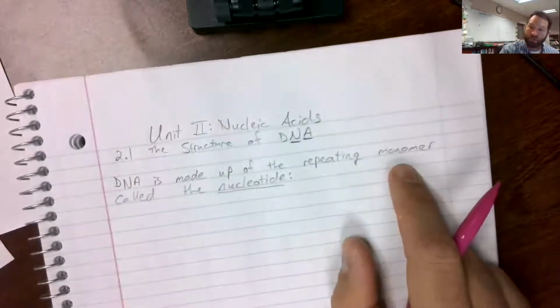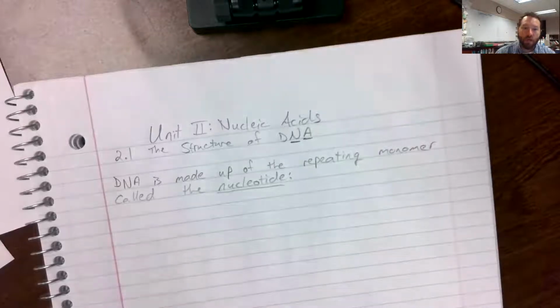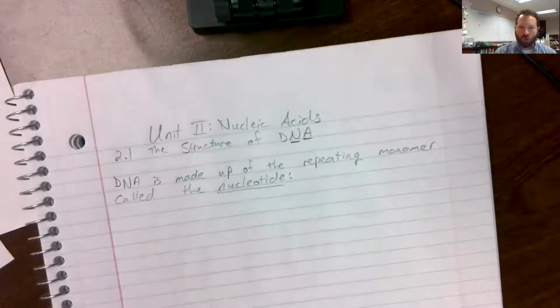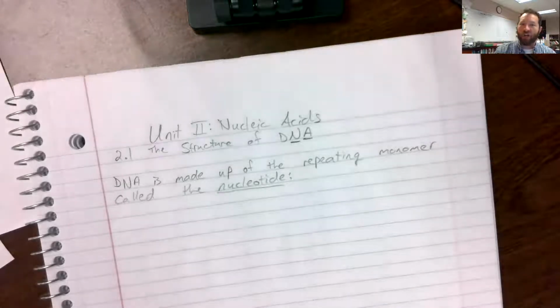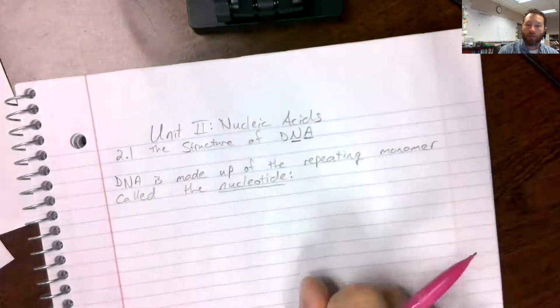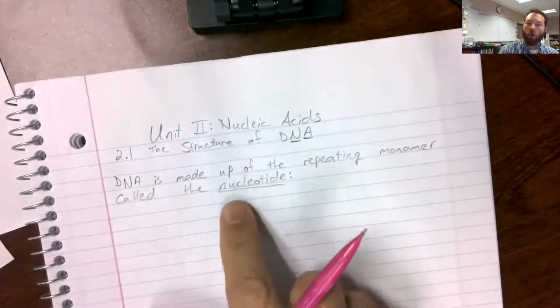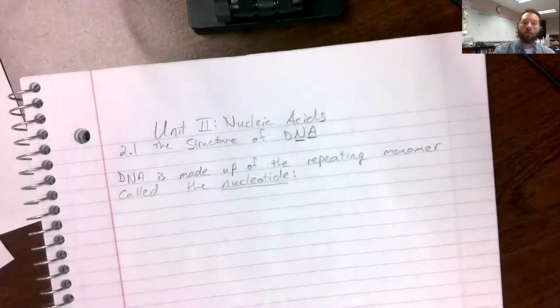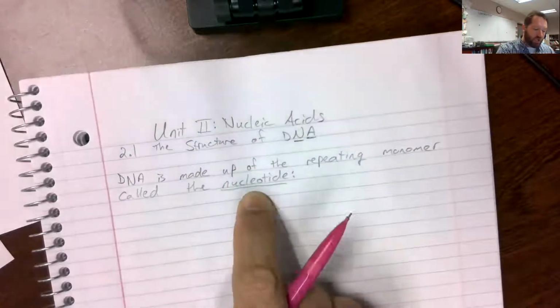Monomers, we're going to see a lot of these over the next couple of chapters. Monomers are kind of like train cars. You can all picture a train that's made up of a whole bunch of individual cars. If you have just one of those train cars, it's not a train. You have to link a bunch of them together to make the train. Well, the same is true of our macromolecules. Nucleic acids are the macromolecule, and you link a whole bunch of nucleotides together to make a nucleic acid. So these are the train cars.